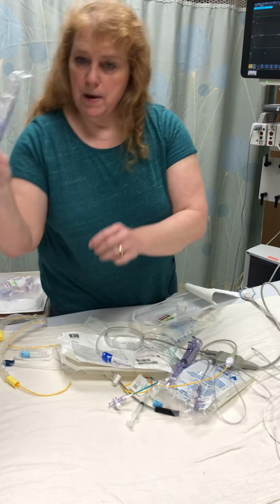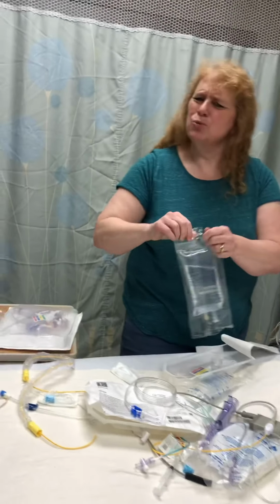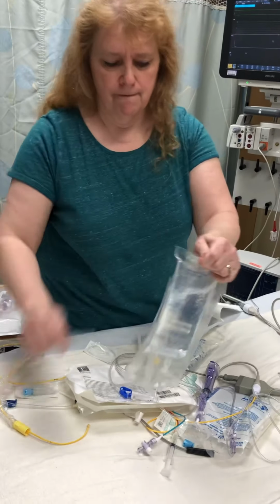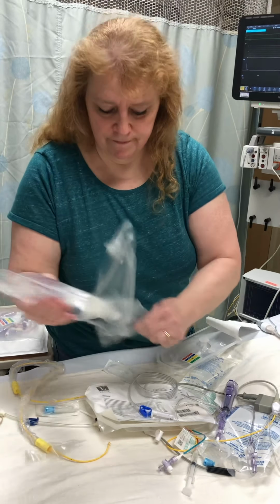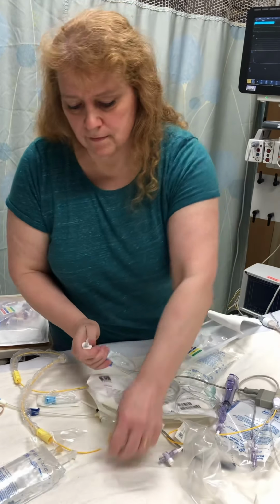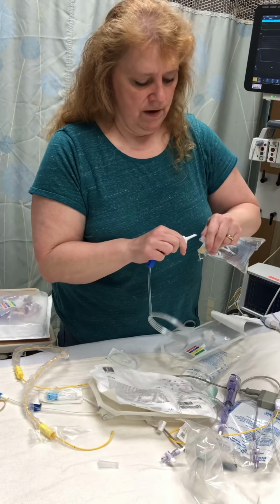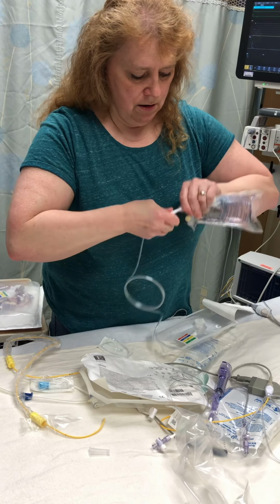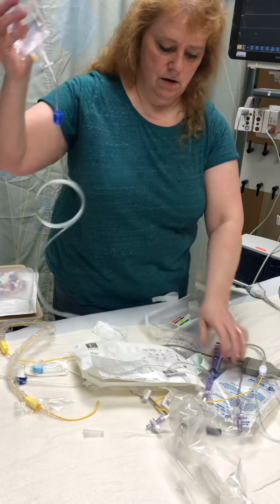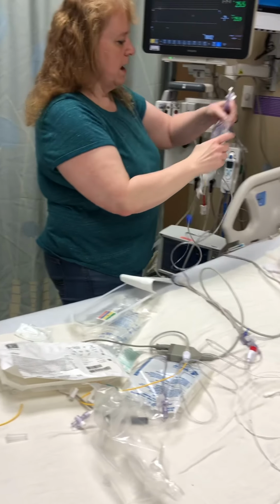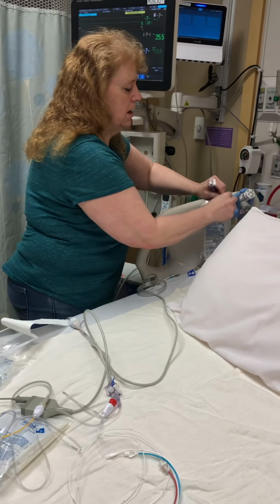So you take your bag, you can either use 0.9 or D5. I believe the most recent recommendation is to use D5. You're gonna spike it like you would any other IV bag, and I'm just gonna put this here, let me scoot this out of the way so we can see it better.